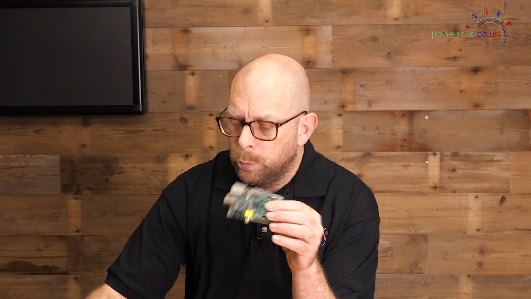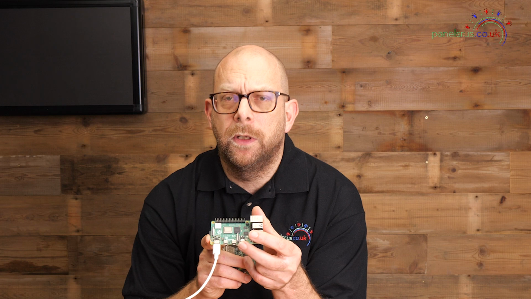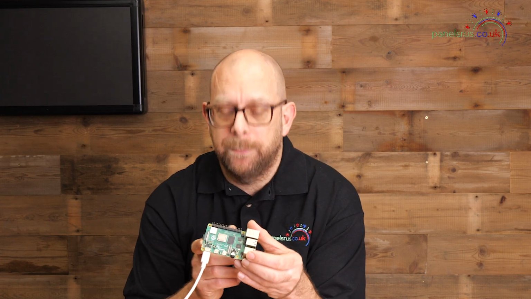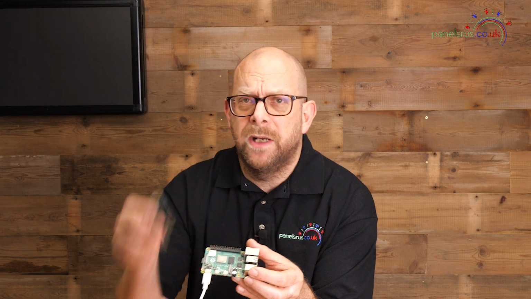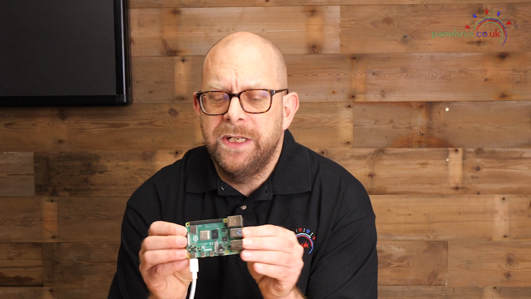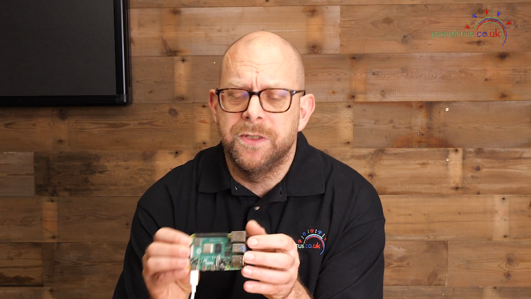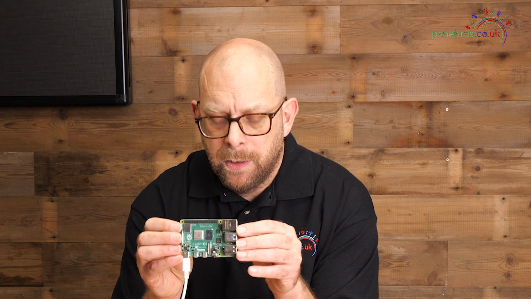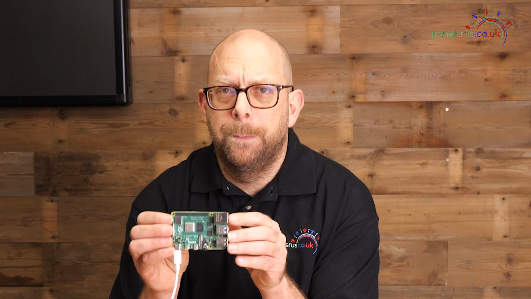And why wouldn't we use the headphone jack that is on the Pi 4 or 3B Plus or any other Pi for that matter? Well, except for the Pi 0, which doesn't have one. So there's two main reasons. The first one is quality, and we'll prove that in just a few minutes. And the second one is availability.